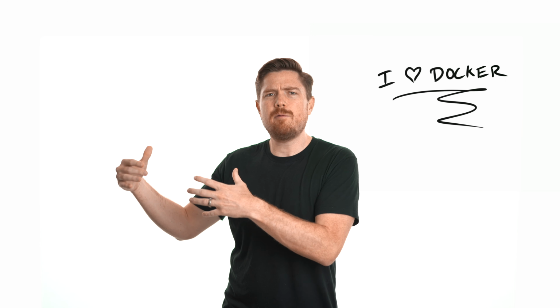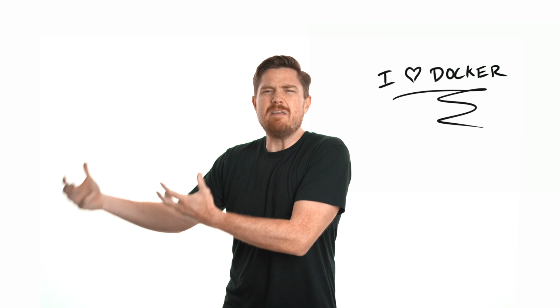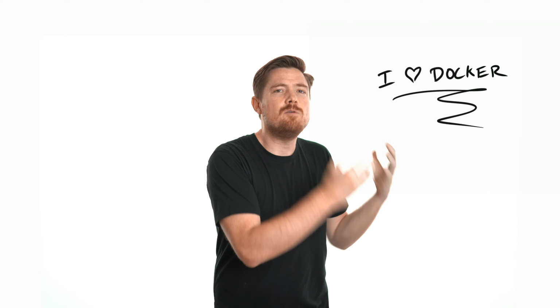So I love Docker, but it wasn't always this way. Over the last 2 or 3 years, Docker's gone from this thing that I only vaguely understood to something that I use literally every single day. And to be honest, I can't live without.